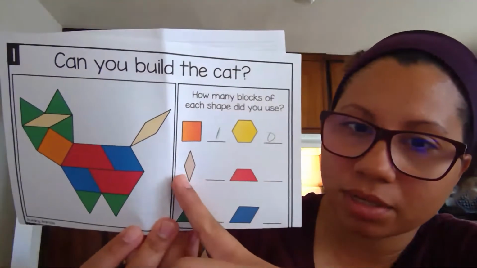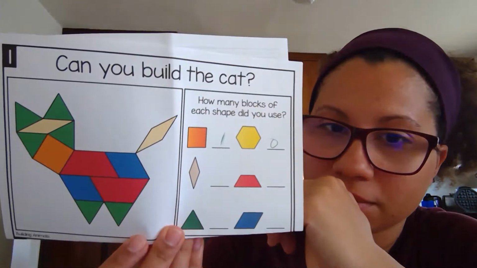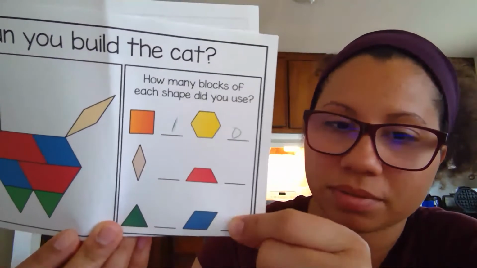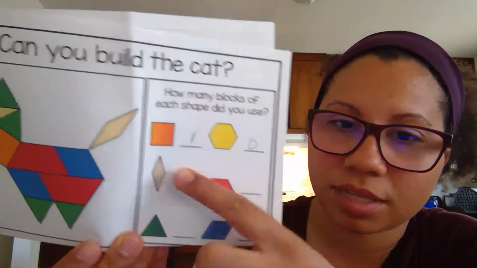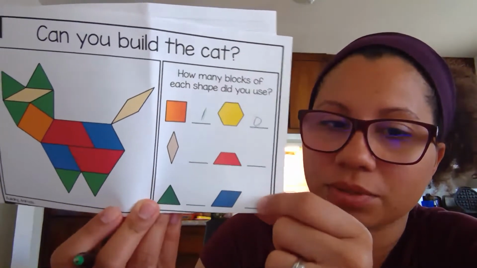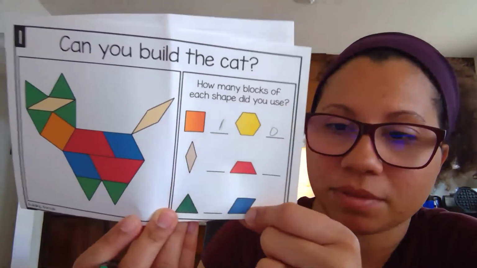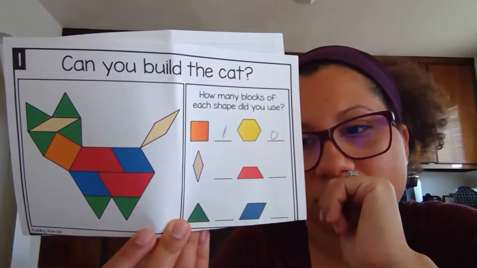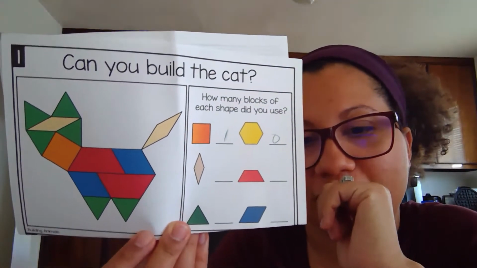Let's go to the rhombus. How many rhombuses do we see? I'm sorry, that's the rhombus. That's a parallelogram. It's thinner. Let's go down there. How many rhombuses do we see? The blue ones. Thank you. I agree. There are two.